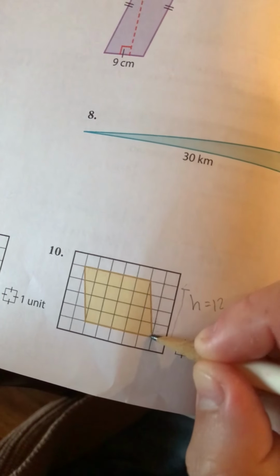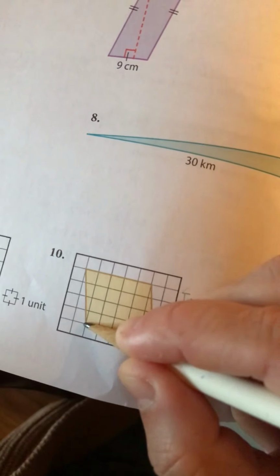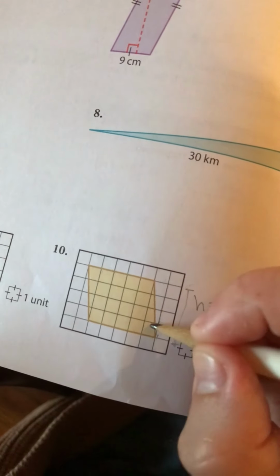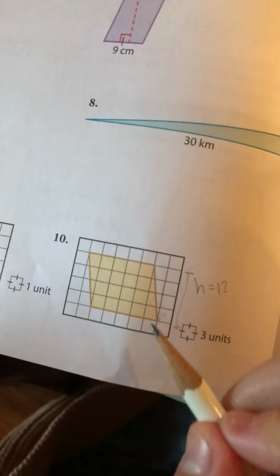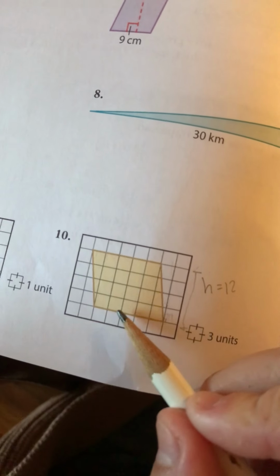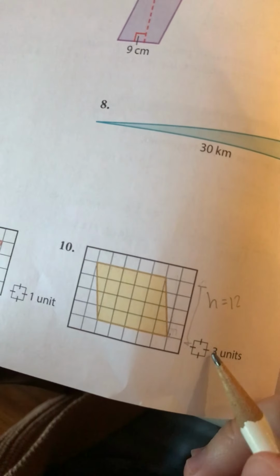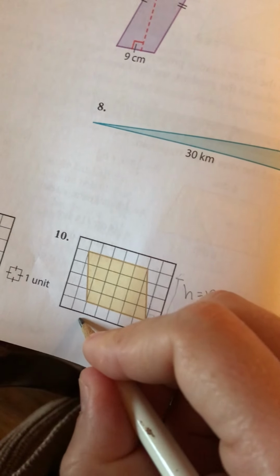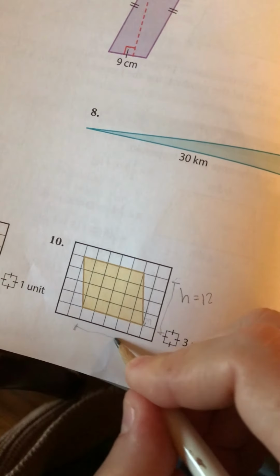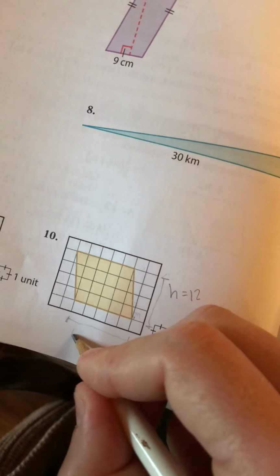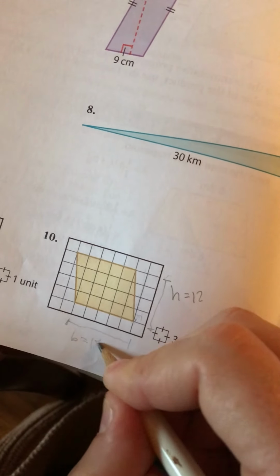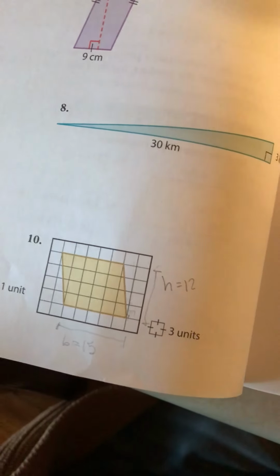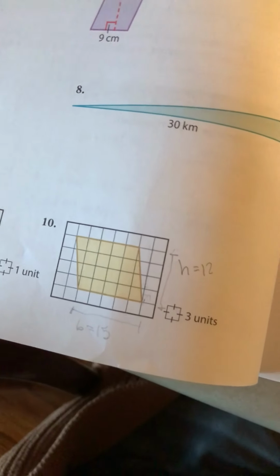Notice I'm drawing the perpendicular line up, and it can be drawn here too. Either one draws to the highest point in making a perpendicular line. Okay, the base, 1, 2, 3, 4, 5. So it's 3 units each. So 3 times 5, so it's 15 for the base. Base equals 15.